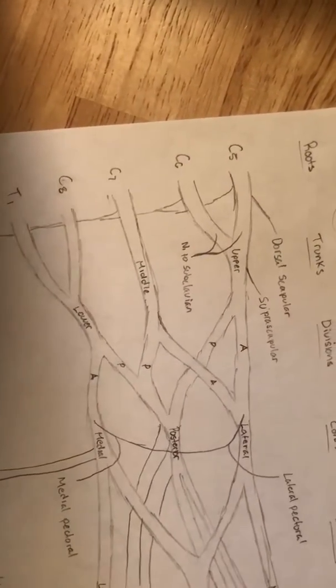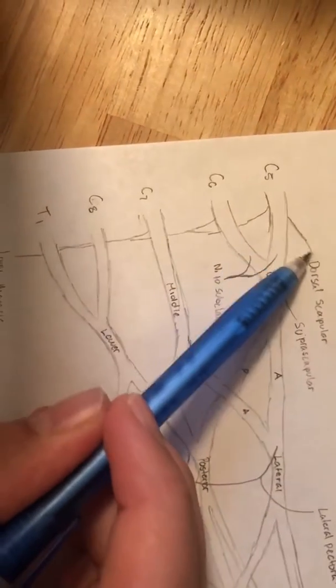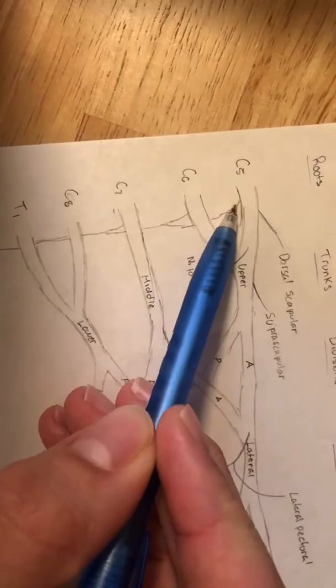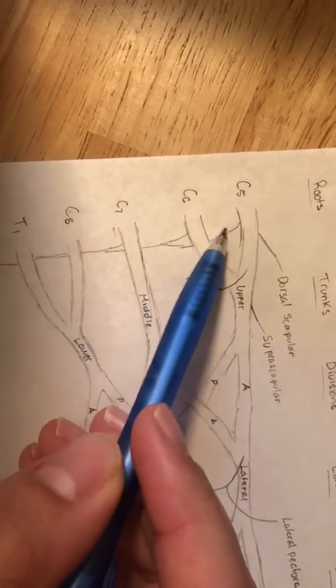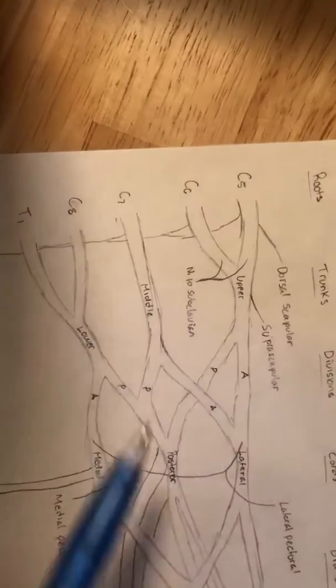So then from there, there's a bunch of branches that come off of the brachial plexus that then innervate other muscles in the body. So for example, the dorsal scapular comes off here up at the C5 root, along with the long thoracic nerve, which comes off the C5, C6, and C7 roots.